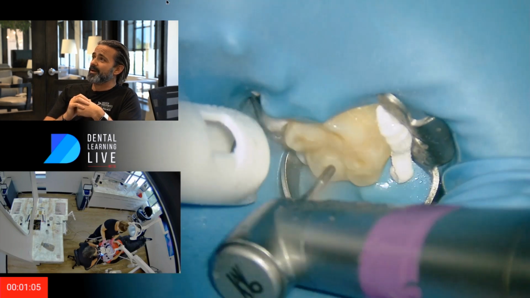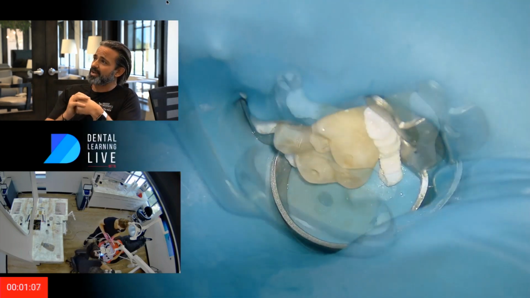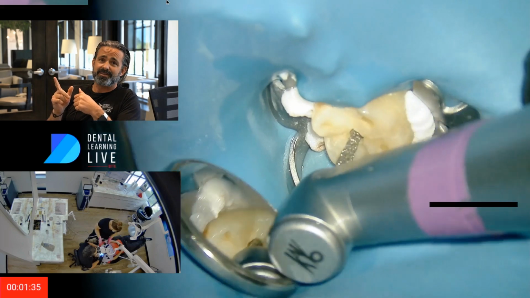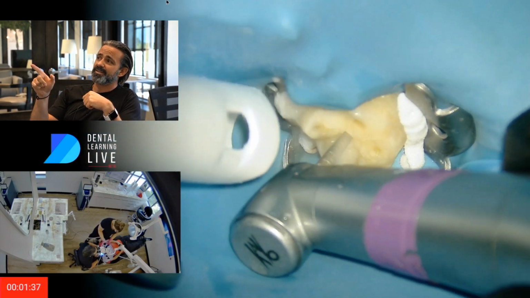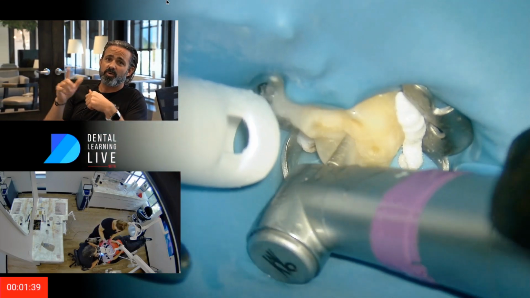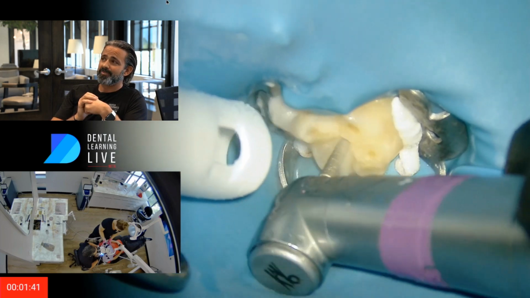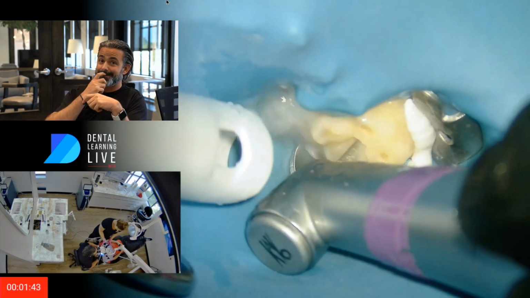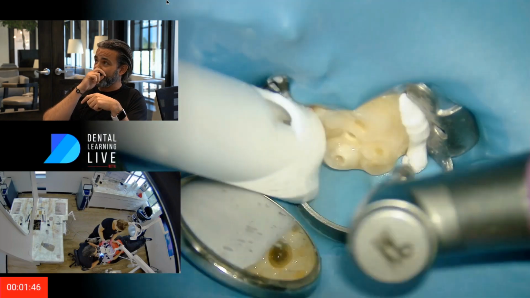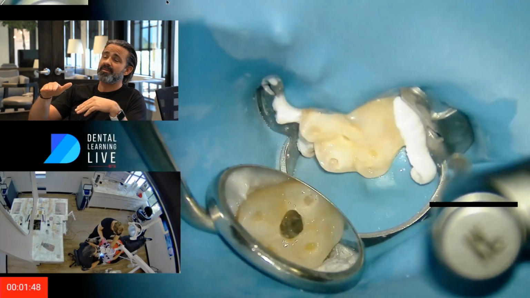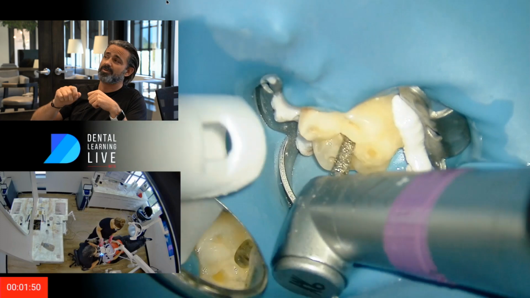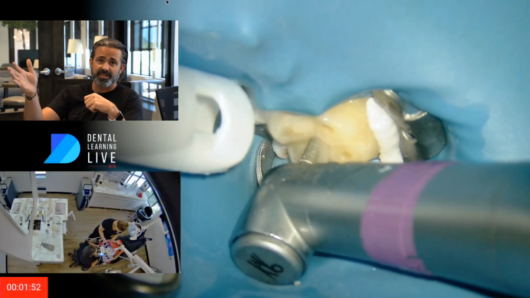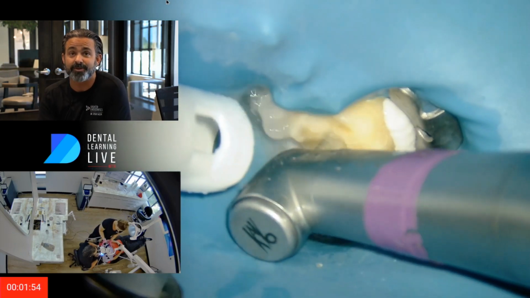So traditional access, you'll see that going on here. By the way, before we get going too far, in the bottom left-hand corner of the screen there's a red box, and that's actual clinical time. Everything you see in that box is time-stamped, so the timing of what's transpiring here is actually accurate.